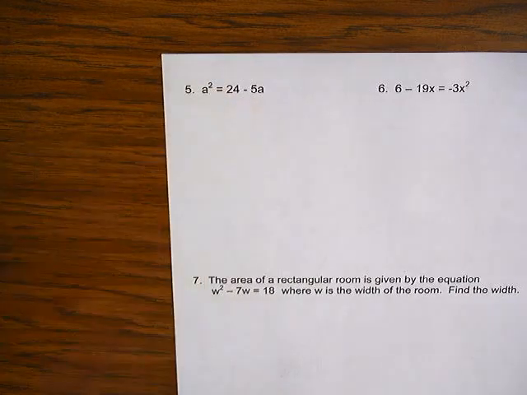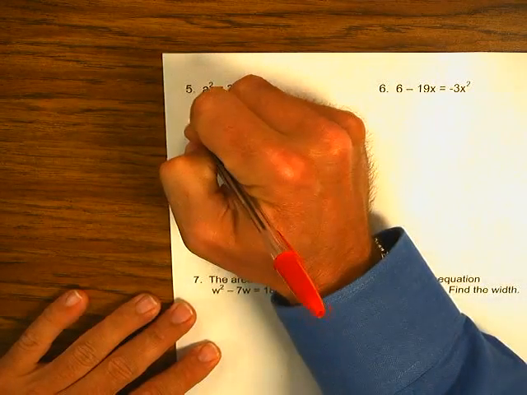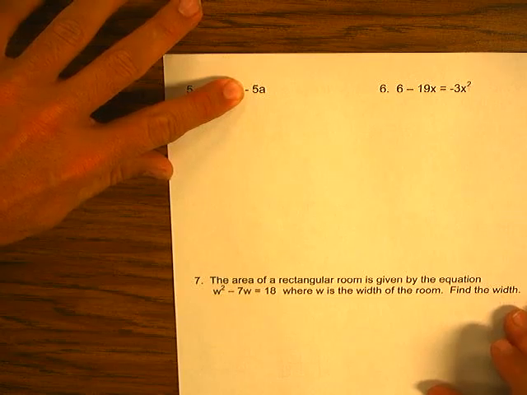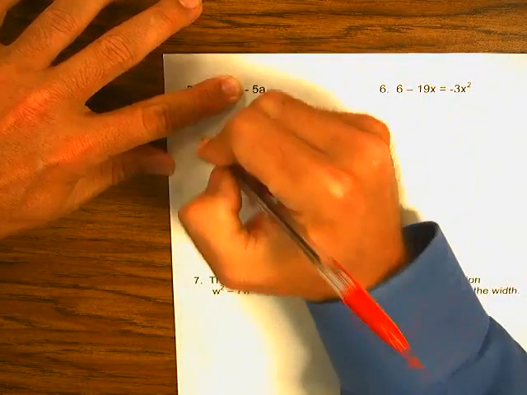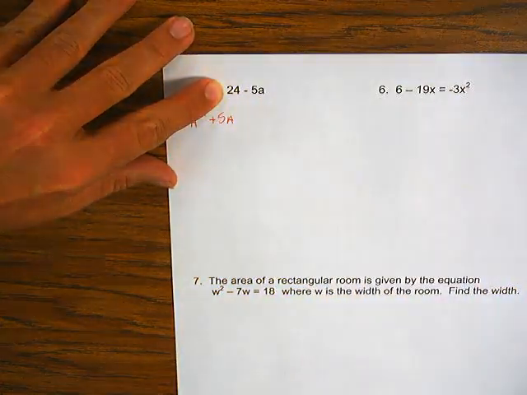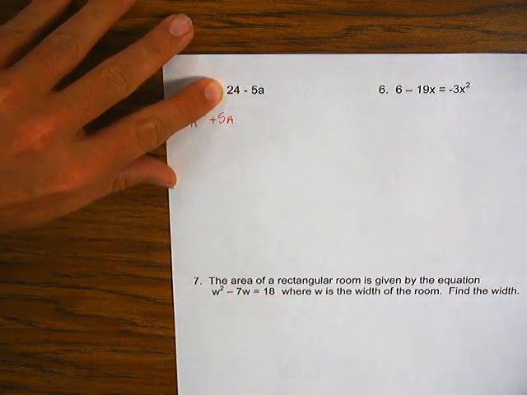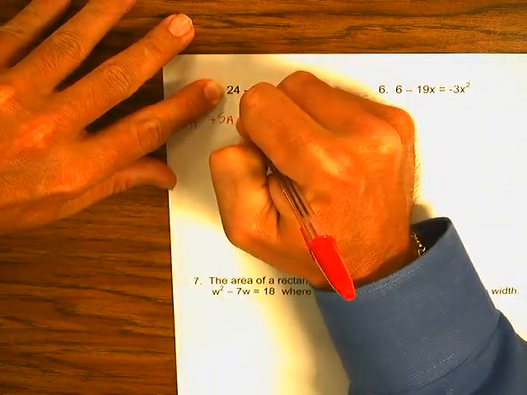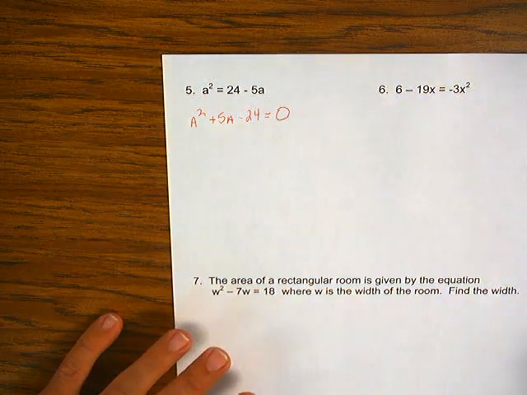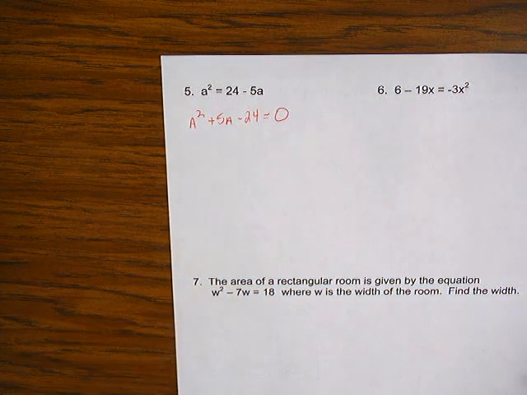I want to keep this a squared positive, so I'm going to move everything over here. How could I move this negative 5a to the other side? Add 5a. How could I move this positive 24 to the other side? Subtract 24. Set it equal to 0. We have it all on the same side. Now, I need to factor.